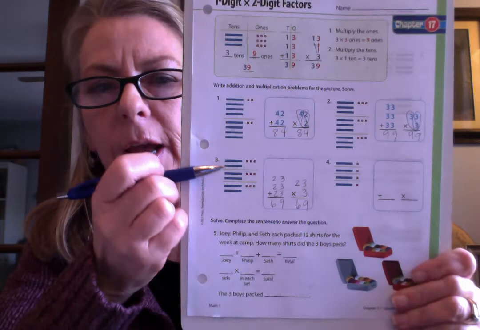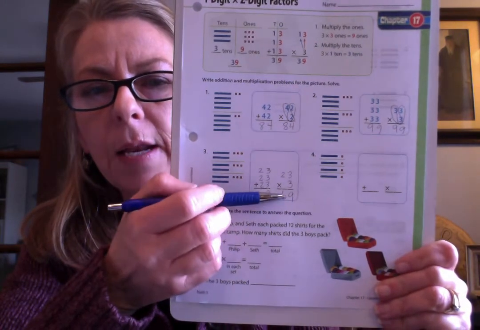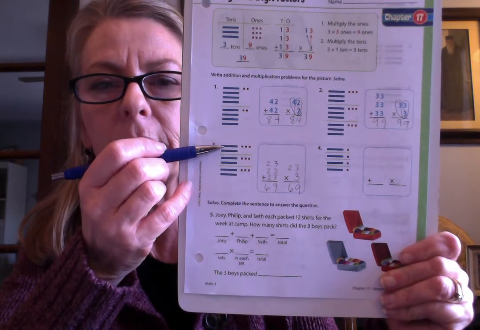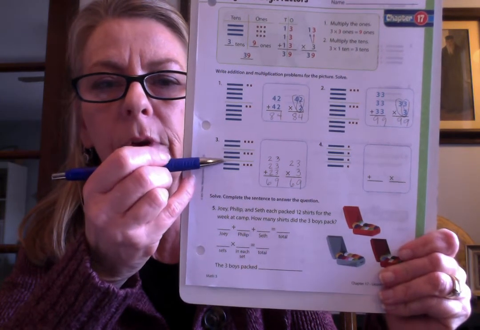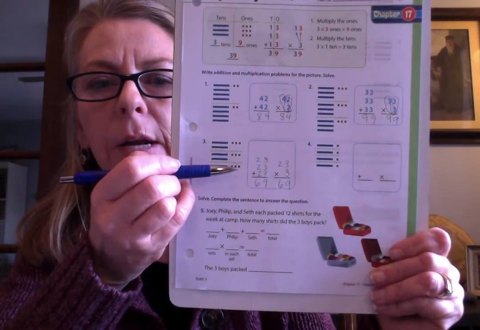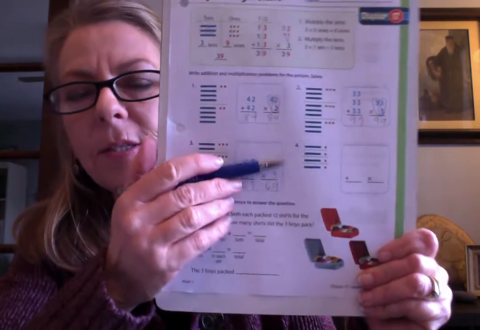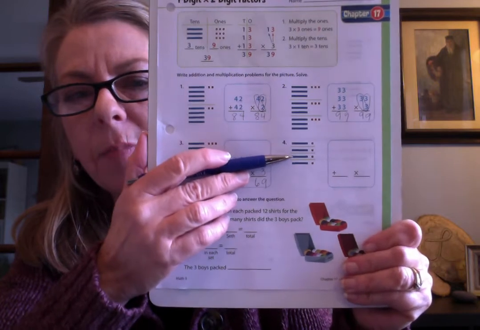Okay, now I can check. So I've multiplied, I got 69. I added, I got 69. Let's count our 10s. 10, 20, 30, 40, 50, 60. Count our 9s. 3, 6, 9, 69. Okay? All right, so let's look at number 4.